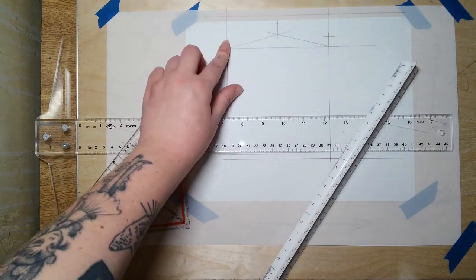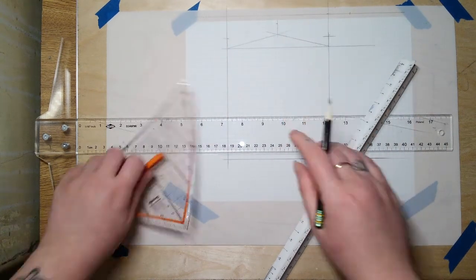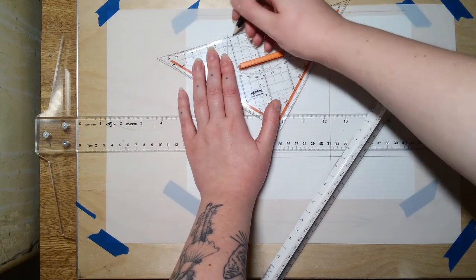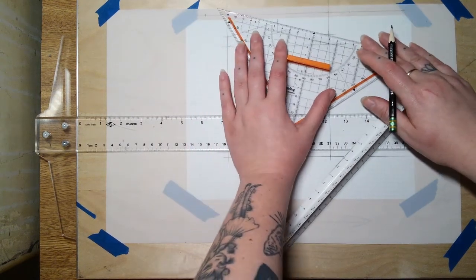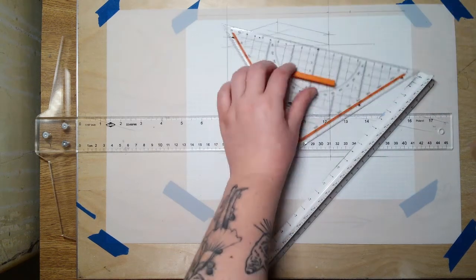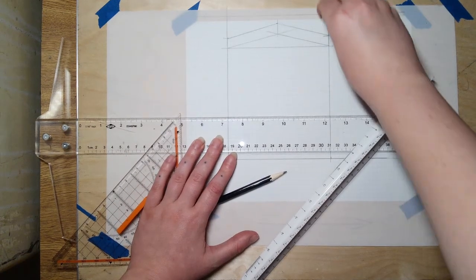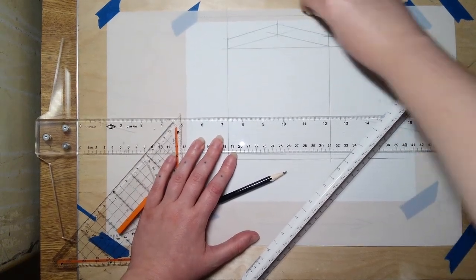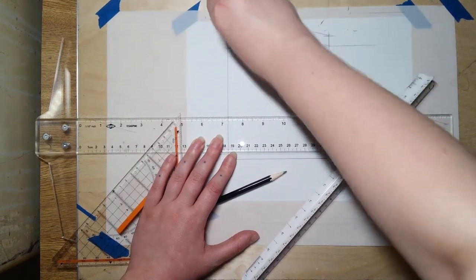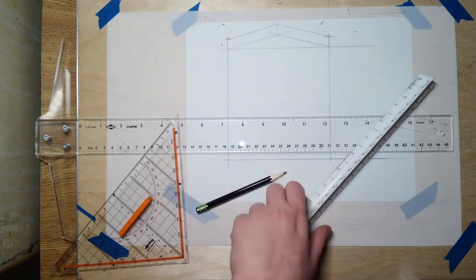Since I have the 1 foot up here, the 1 foot up here, and I have that point there, I can quickly reference my points. And I'll just get rid of these guides for my pitch. So that's one way I could do a gable style pitch a little bit faster.